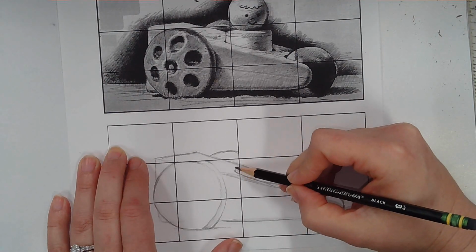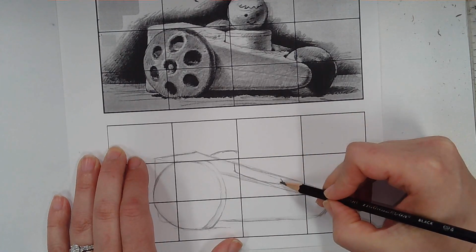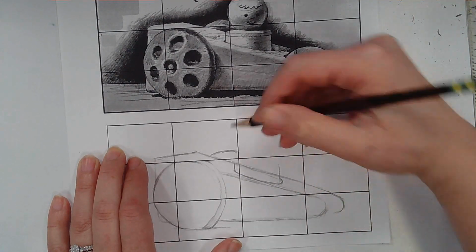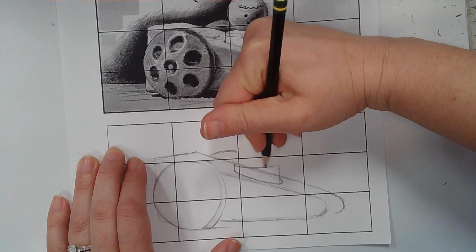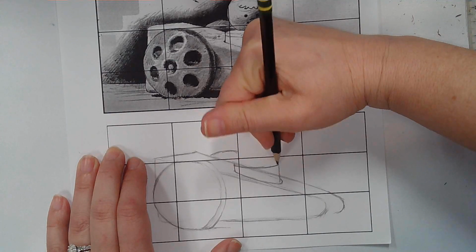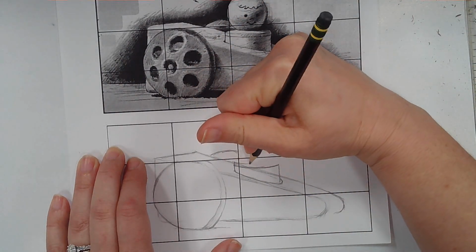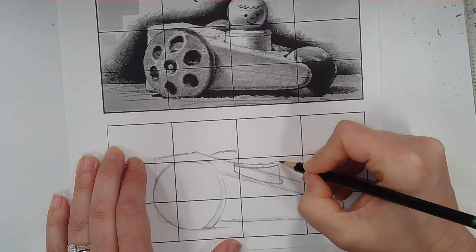And then I'm going to draw a line that's going up, but it's just a little line, and then another line that's going up, and then a curve, and then a little line that goes up, and a parallel line for the top part of the curve.